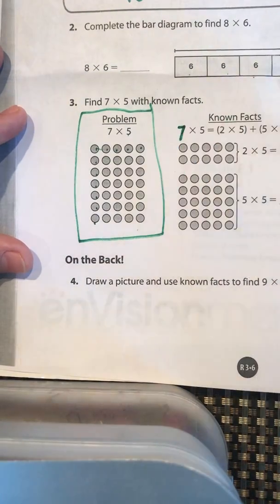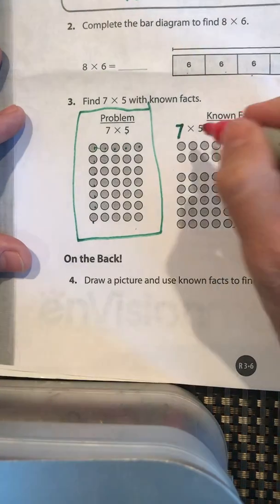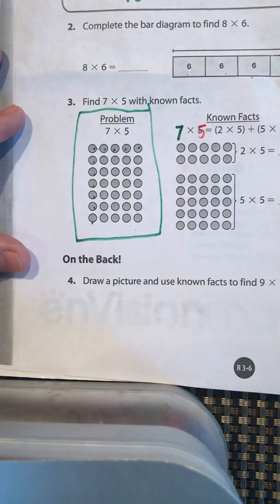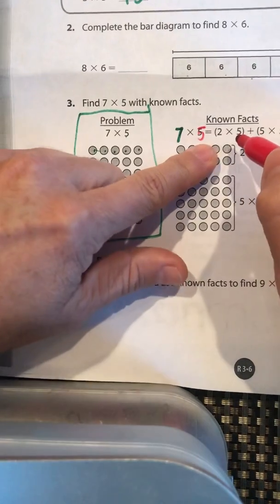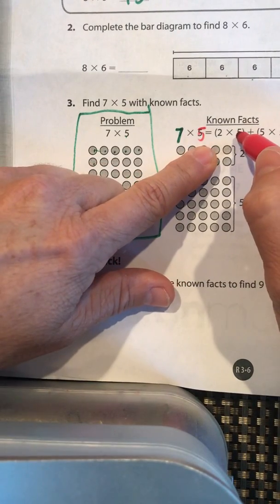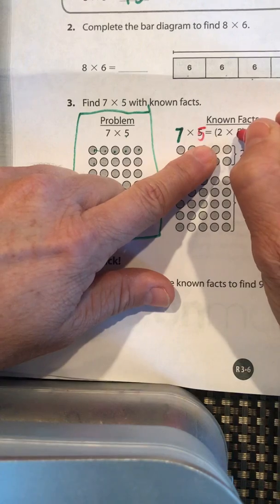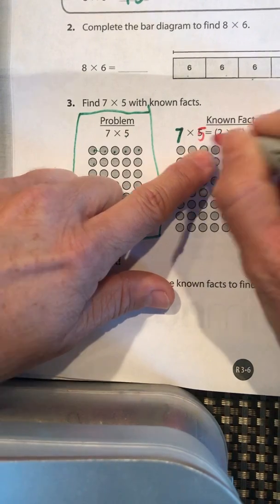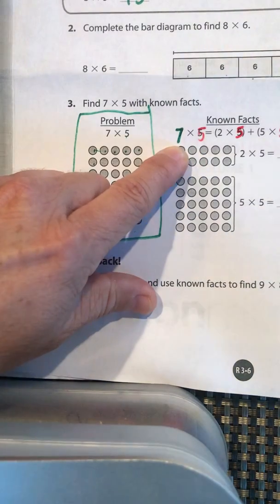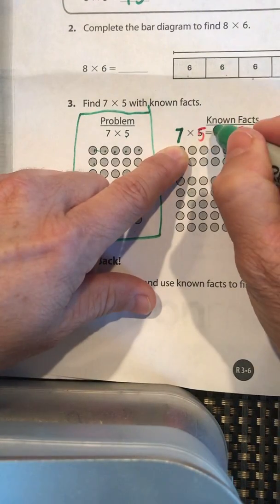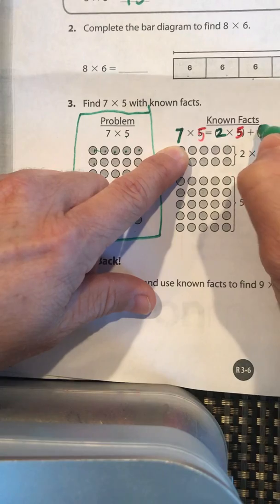Okay, 7 and 5. Again, one of them needs to stay the same. Keep the 5. That's going to be the easiest to count by. Don't break down the 5. You want to keep the 5 because it's easiest to multiply by. So here's our 5, 5, and 5. We broke down that 7 into 2 and 5.